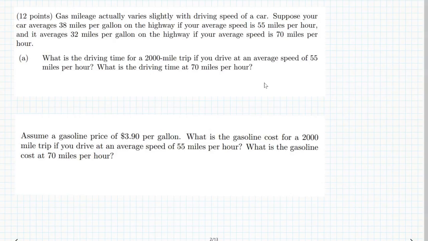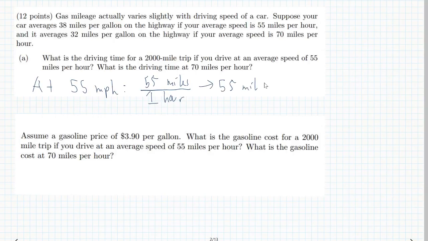So I'll put 55 miles per hour. Now, let's think about that. That's 55 miles, per means division, hour. And then you can think of that as, if it's per hour, it's per 1 hour. So in other words, we have 55 miles equals 1 hour.